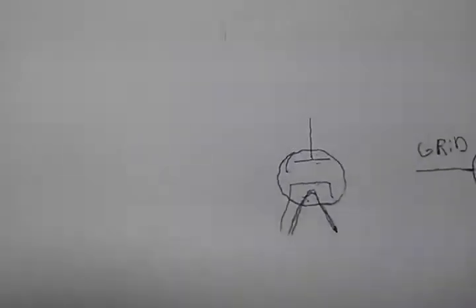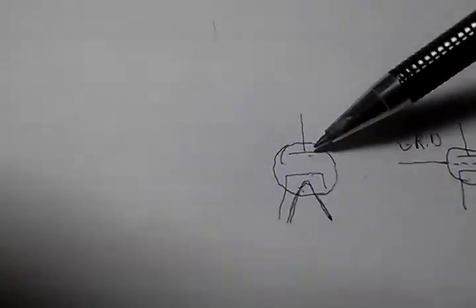There are certain classes of tubes. One is your diode. A diode basically consists of a heater element, a cathode, and an anode.